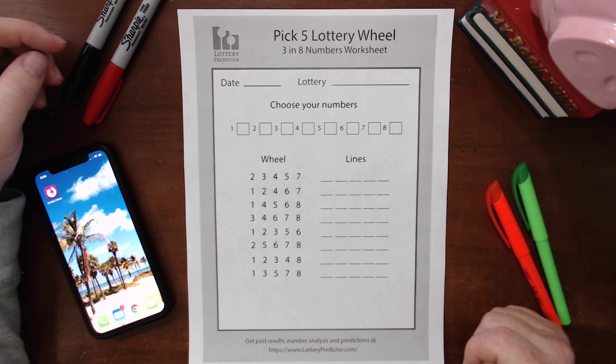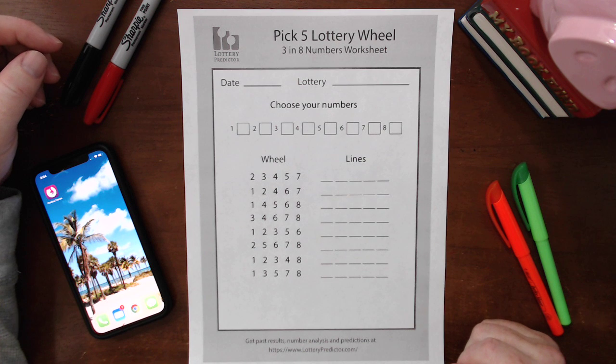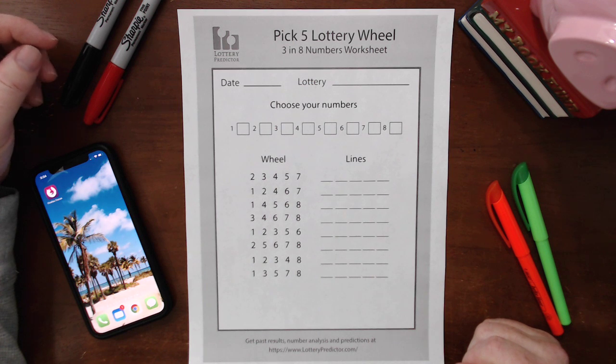Welcome back, lottery fans. Today I'm going to be showing another example of how to use lottery wheels. I'm going to be using the Pick 5 lottery wheel again, and today I'm going to run through an example using the US Powerball multi-state lottery.